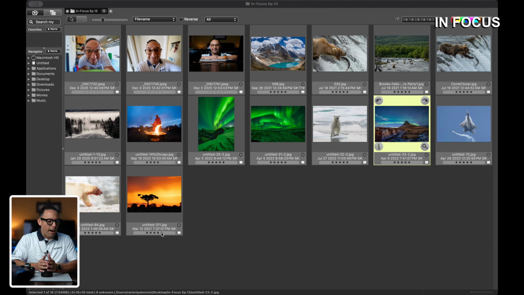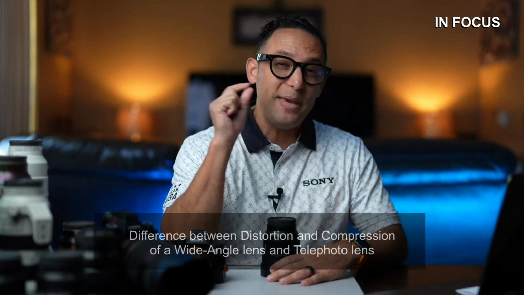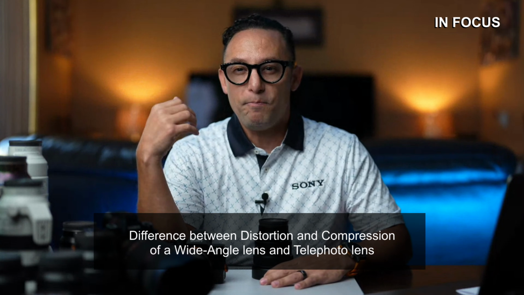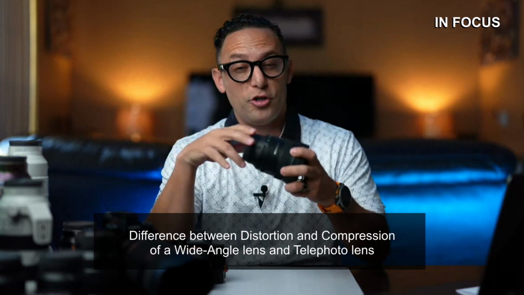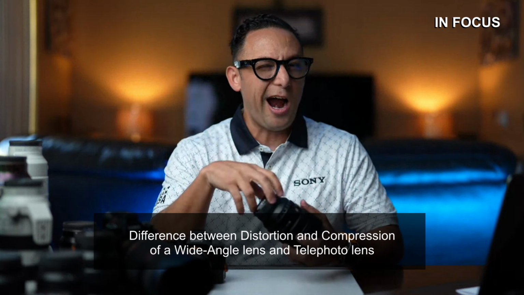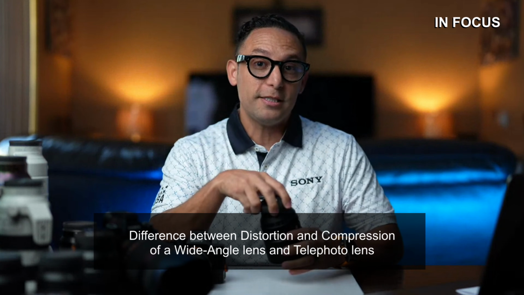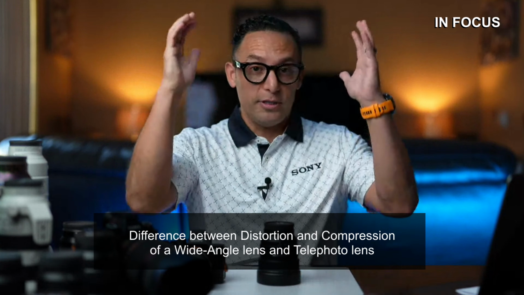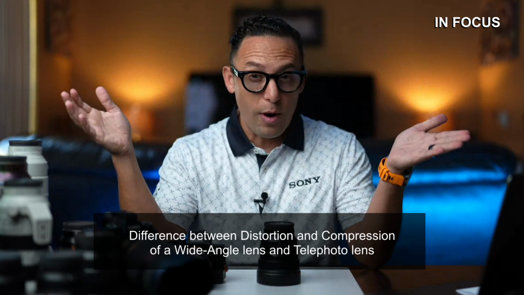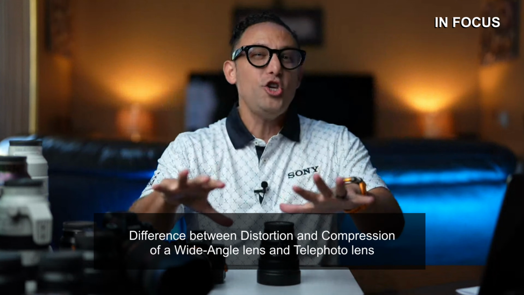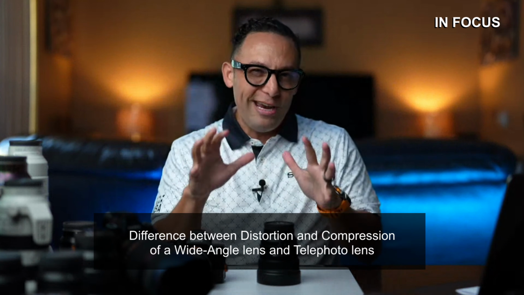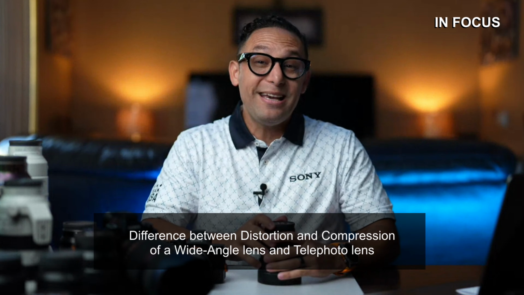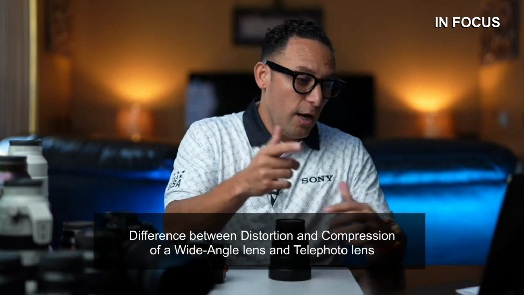Let me tell you a little bit about distortion and compression on wide angle lenses. I'm going back to the camera. Be careful when you're doing, let's say, portraits. You can use a wide angle for portraits, but make sure you are far away from the subject. They are not the best for portraits because they can introduce something called barrel distortion. I'm talking about an ultra wide angle lens or a wide angle lens. Again, you can do portraits, it's not really made for that. Because if you get closer to the subject, look what could happen.